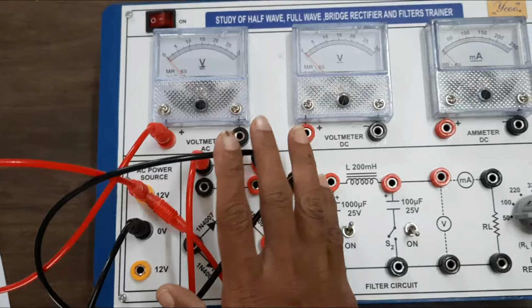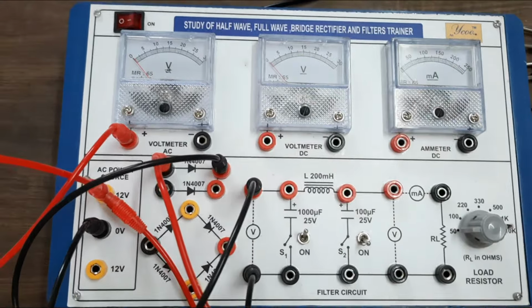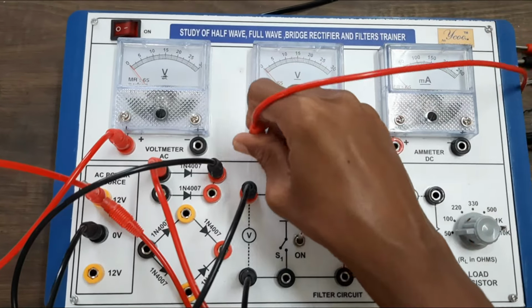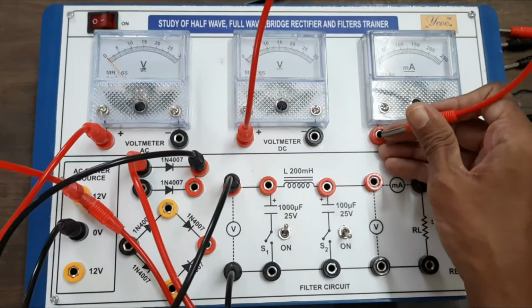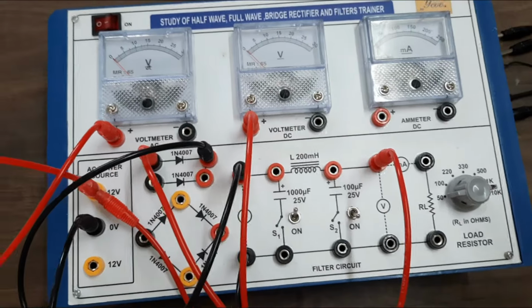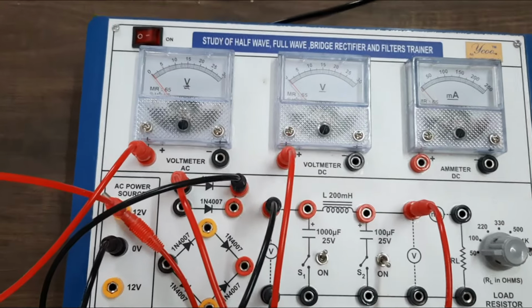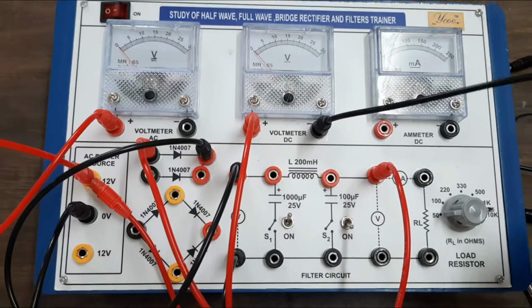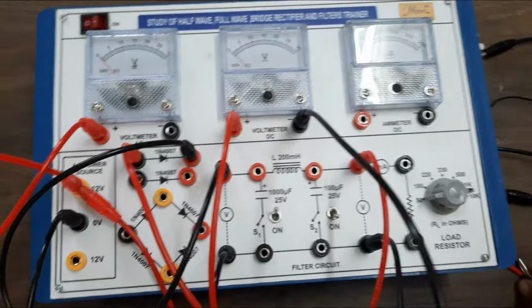So next we have to connect here the DC voltmeter to the voltmeter here, and then the negative terminal of this DC voltmeter to the negative terminal of this voltmeter.